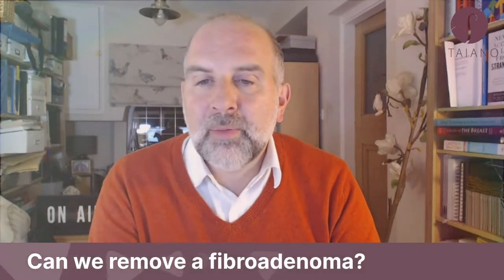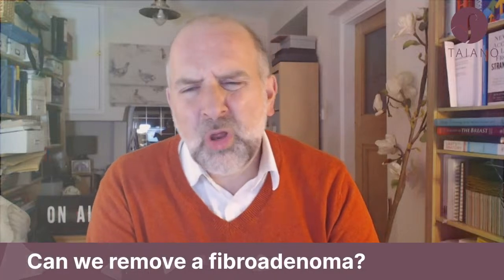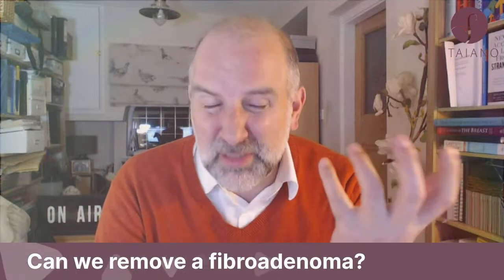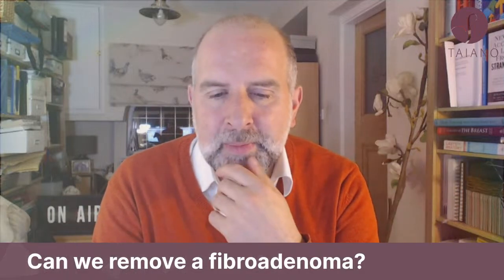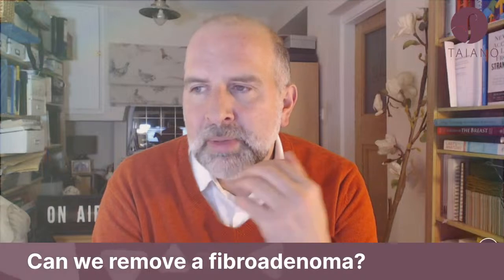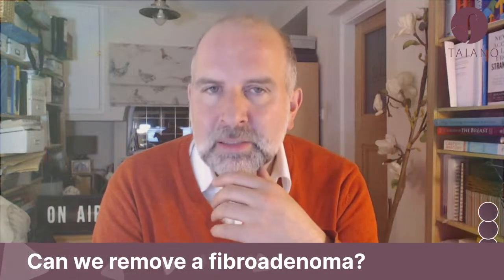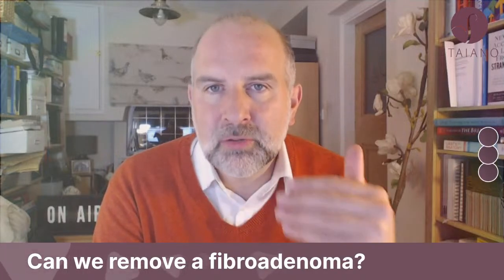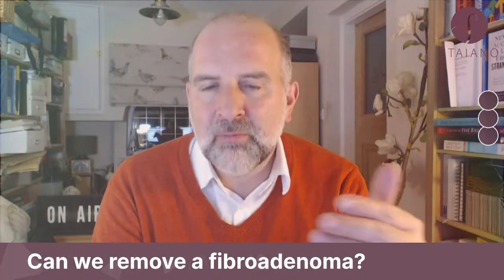Can we remove a fibroadenoma? No. Fibroadenoma is usually a breast lump. It's a benign breast lump, and that would usually be managed by a breast surgeon, which would be a general surgery trained doctor who would be treating the investigation and management of breast cancer.